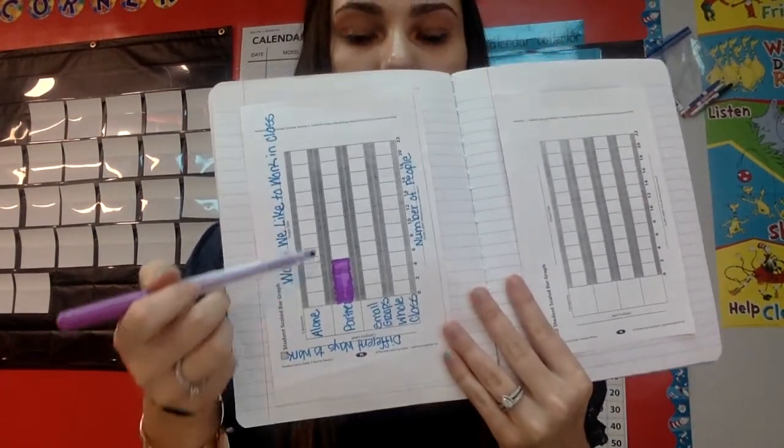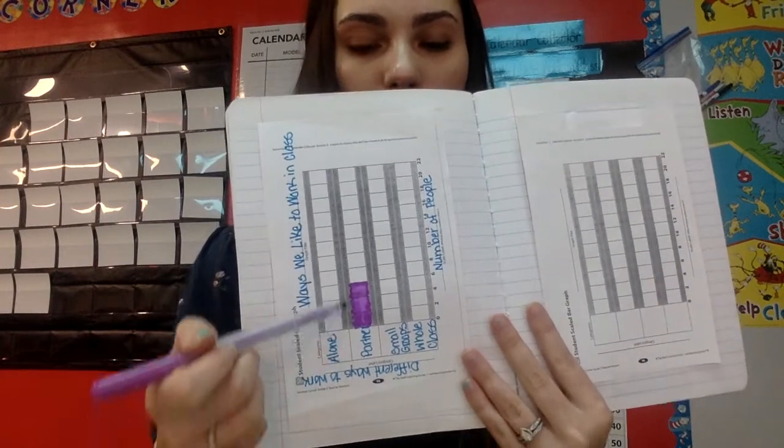So I'm going to go 2, 4, and then 6. And I'm just going to fill that in nice and neat. Okay, so my graph should look like this now. So 6 people like to work with a partner when they're learning math.